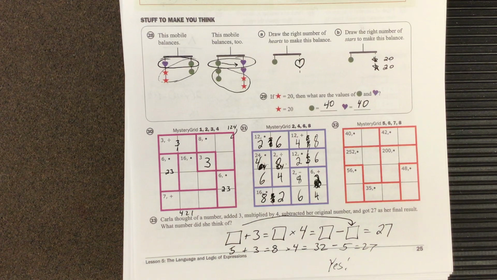The middle one multiplied by 16 has a lot of choices, so I'm going to leave that for the end. And then I gave you your test back. You did? Yep. Oh, okay.